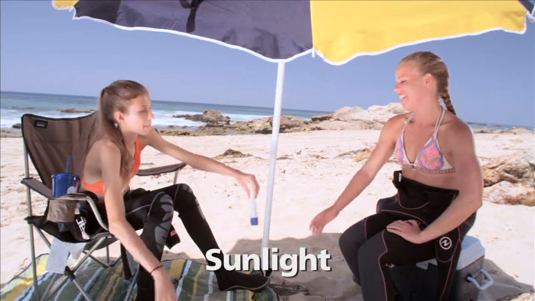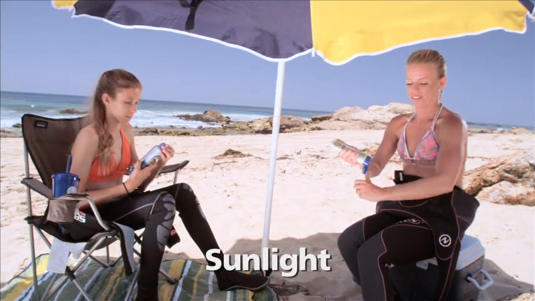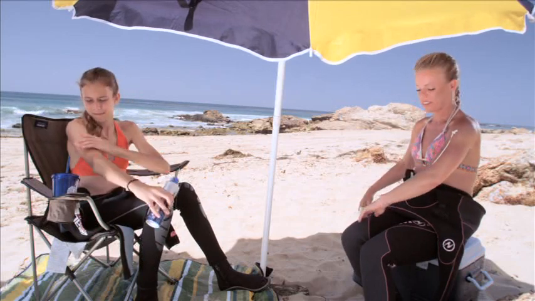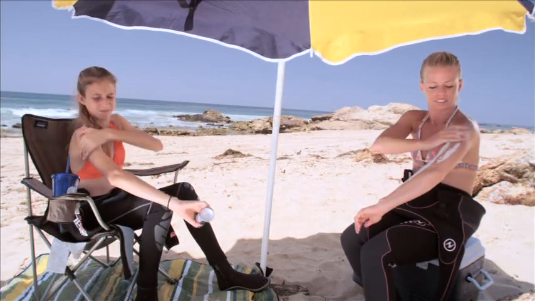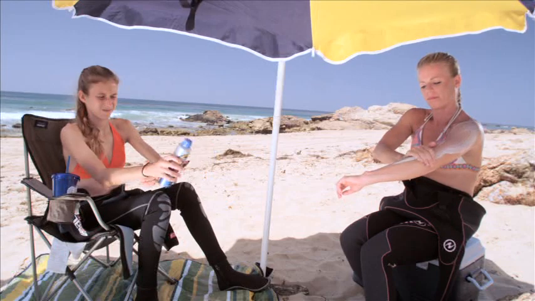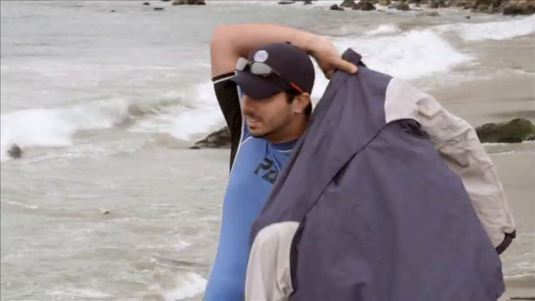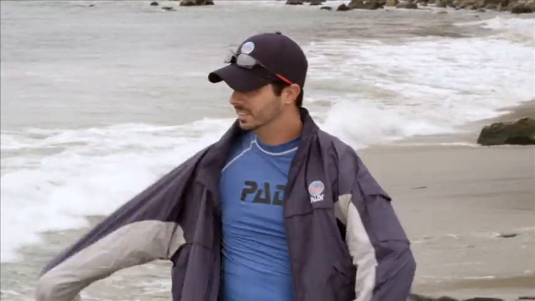Sunlight affects how much light you have underwater, but it can also cause sunburn, perhaps the most common injury divers get. But it's easy to avoid. Use sunscreen and stay in the shade when you can. Cover up with clothing and remember that you can still burn when it's overcast. Repeated long-term exposure to bright sunlight can damage your eyes, so protect them with good quality sunglasses.